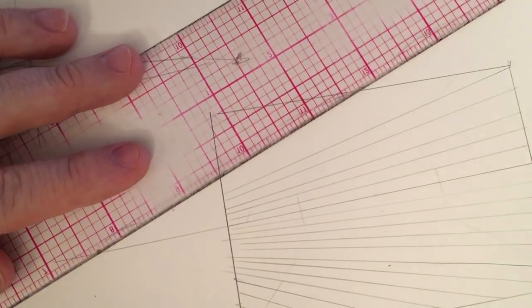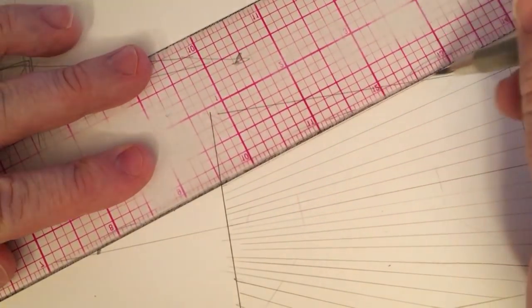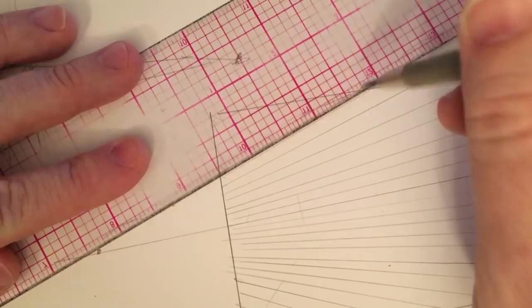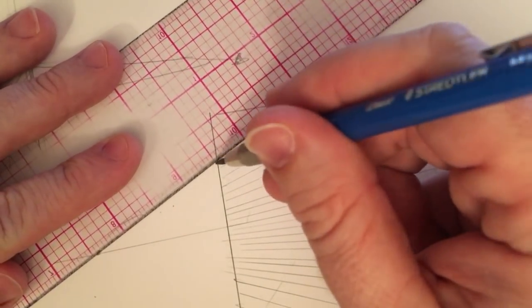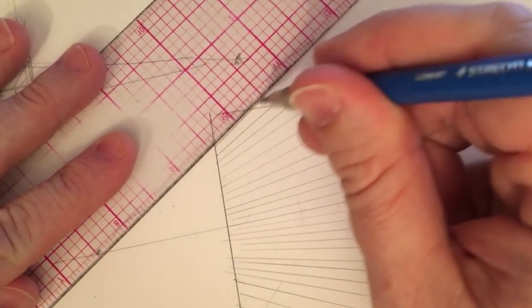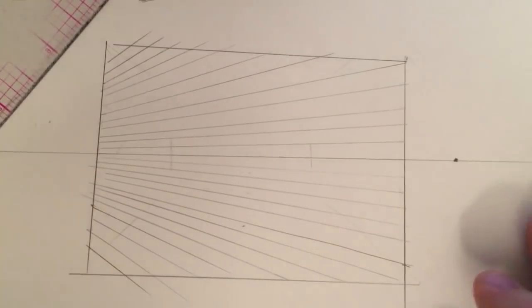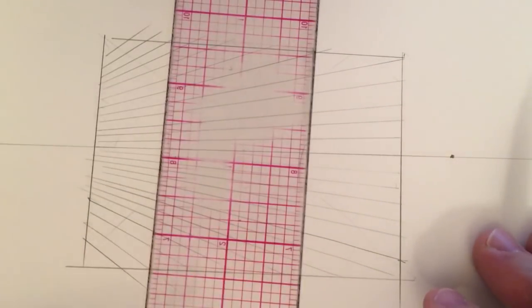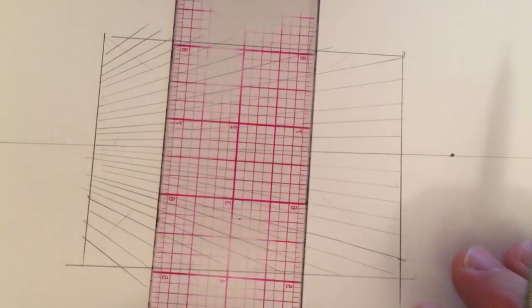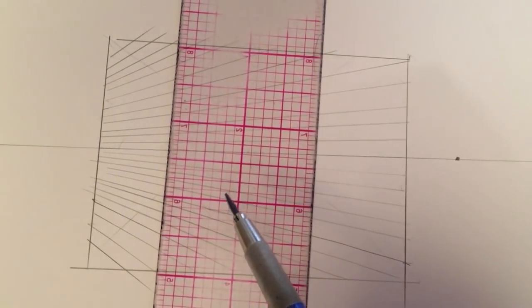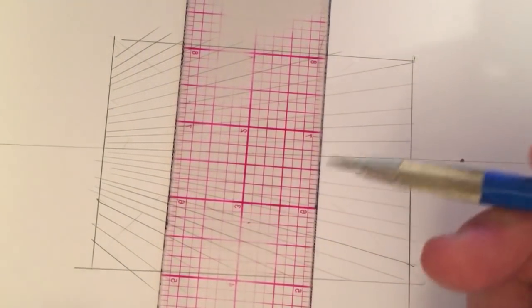Look at that. Okay, we'll go ahead and do these ones as well. Now, before we move on from here, remember how I told you to get these plastic rulers at Michael's because they're transparent?